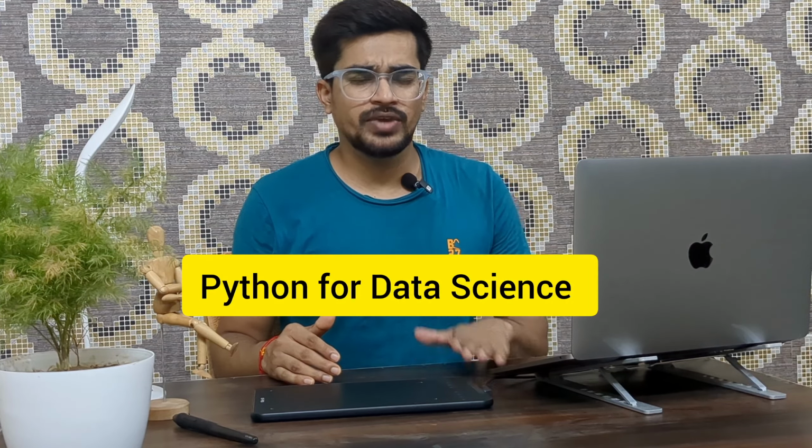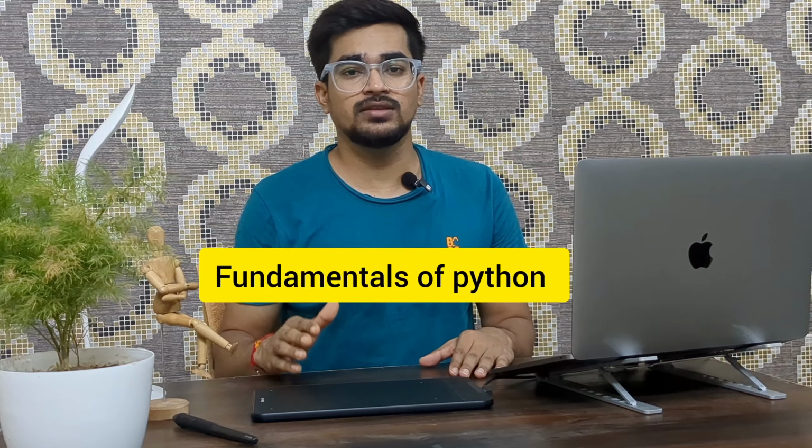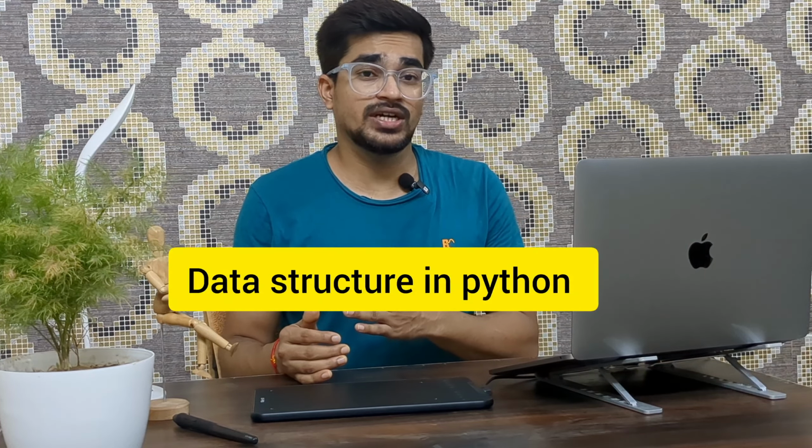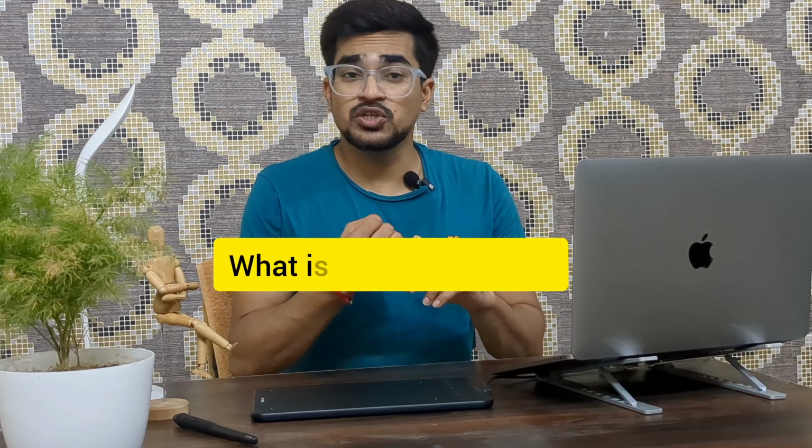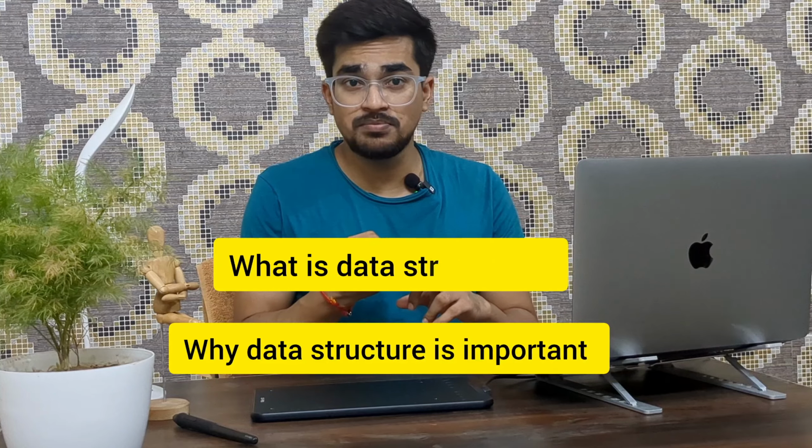So this is the third session of module 2, which is Python for data science. So we have started with fundamentals of Python. So in the last two sessions हमने data structure in Python start किया था. यहाँ पे हमने क्या-क्या cover up किया है. हमने देखा था data structure होता क्या है and why it is necessary in Python.